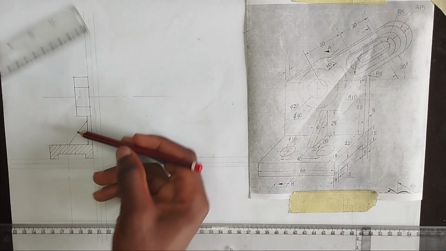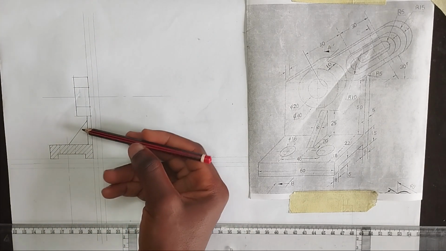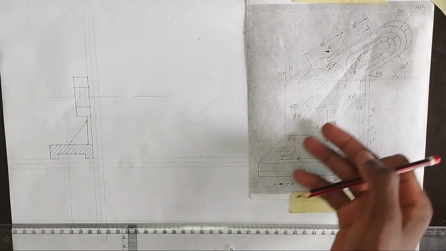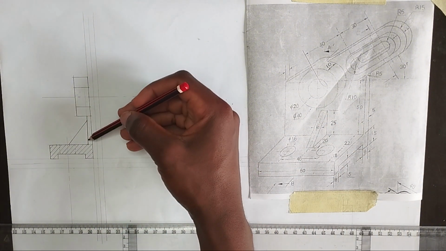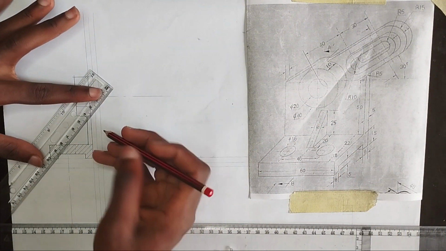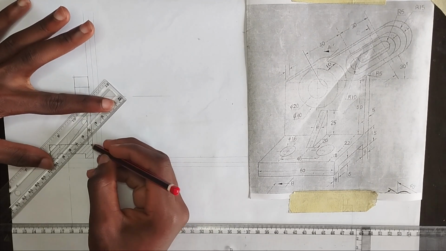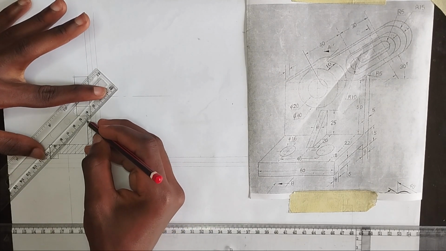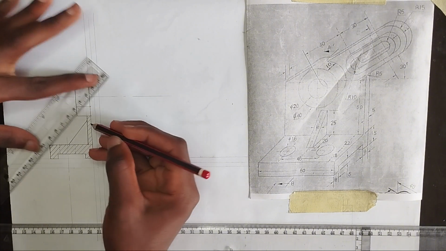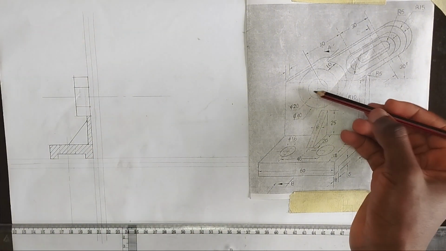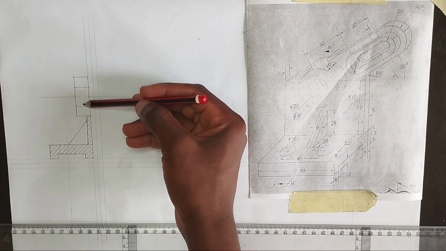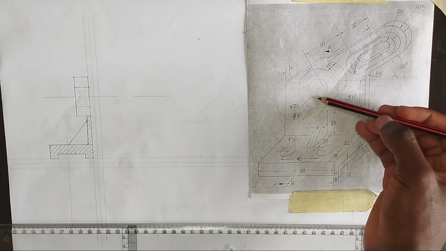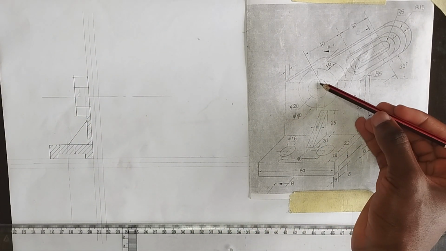Okay, so now we are not going to be sectioning the rib, because we don't section it in sectional orthographic projection. So I'm going to move straight to this point here and section it. Now for the center of the circle, which is this point, we are not going to be sectioning it because the cutting plane did not actually cut it, it just passed through the place.